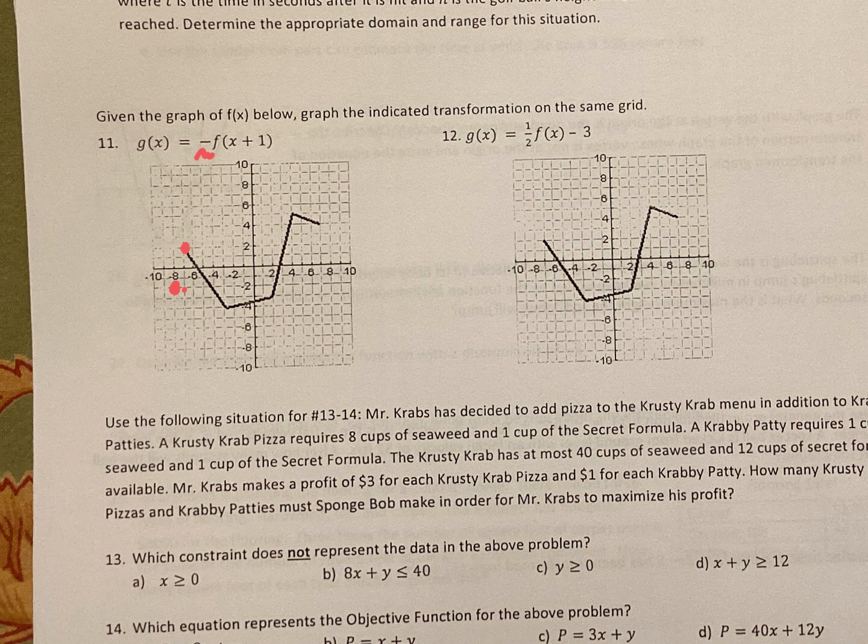Okay. Number 12, what this half stands for? Half means you take this point, the y value, divided by 2. So the y value right now is 2. You divide it by 2, it is 1. Then you go down 3, 1, 2, 3. So that's your first point. Come down here. And then you do the rest of the points with the same method.